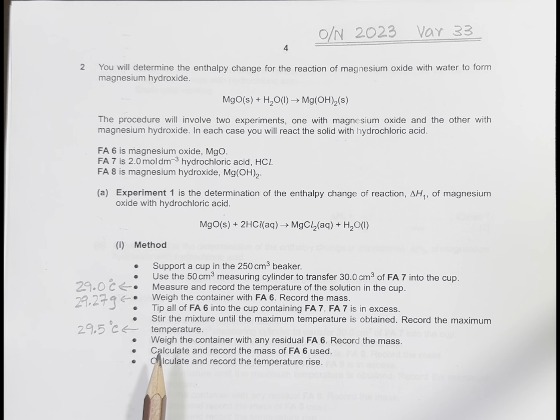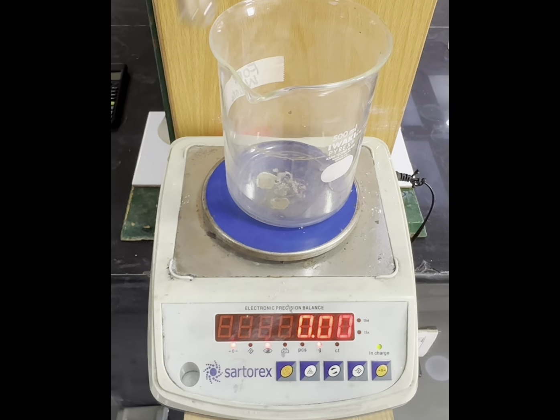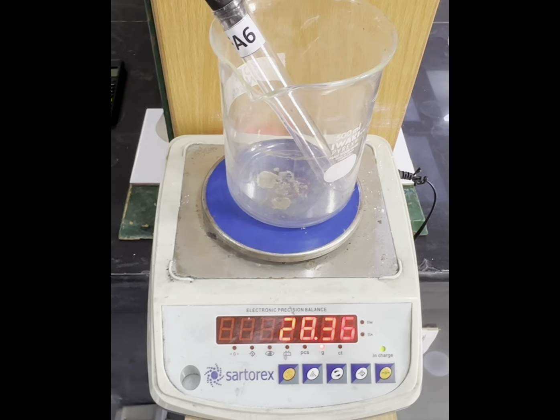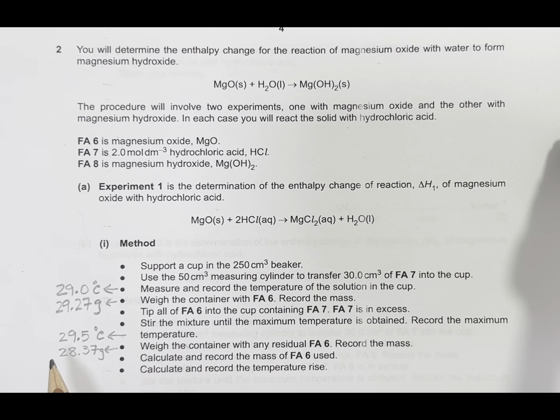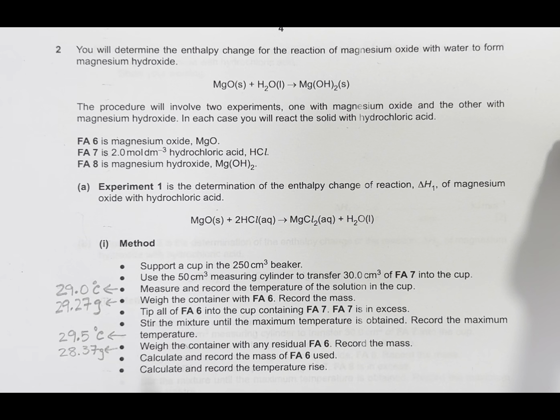Now the next point says weigh the container with any residual FA6 and record the mass. The residual FA6 with container has the mass 28.37. Next, calculate and record the mass of FA6 used. It can be calculated by subtracting this value from the initial value.